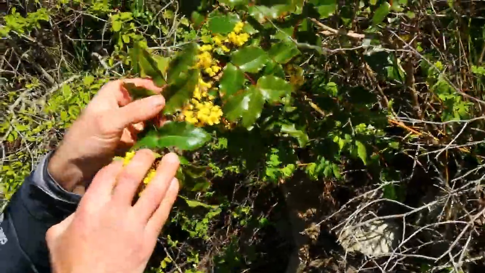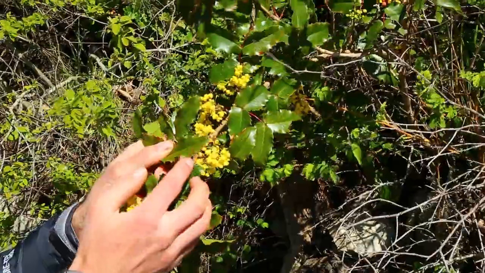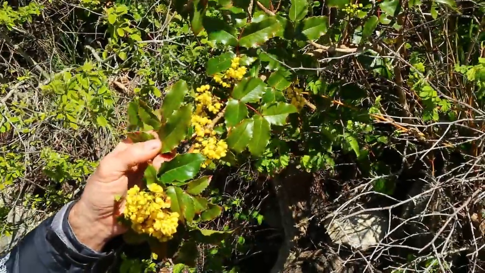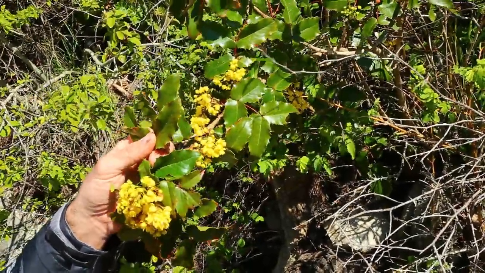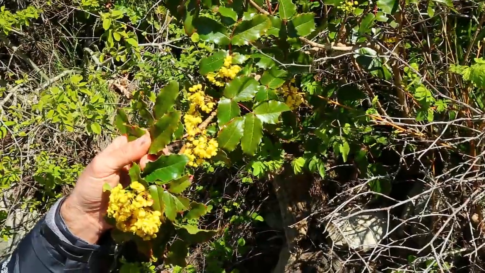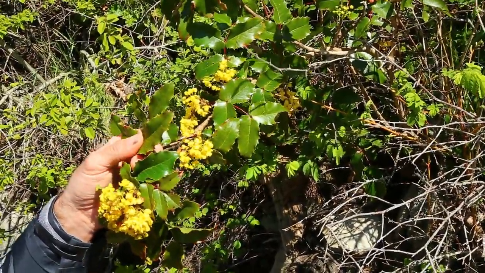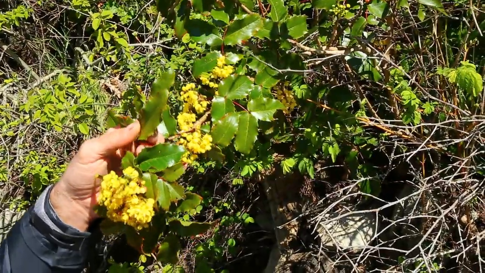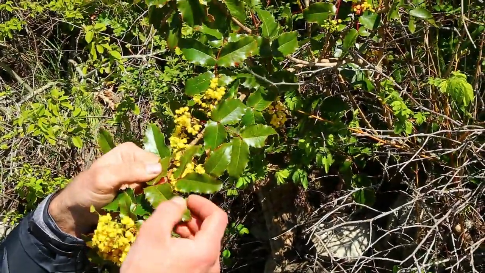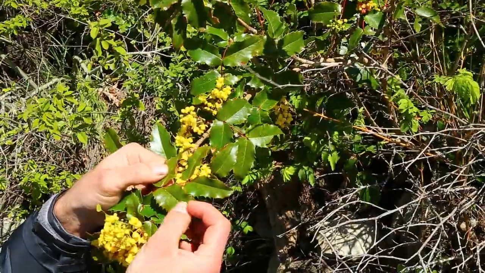Now the leaflets on dull Oregon grape look a little bit like holly leaves, and for that reason it has a scientific name that's similar to holly. Holly is Ilex aquifolium, and this is Berberis aquifolium. And the leaves tend to be kind of shiny with a little bit of a leathery look.